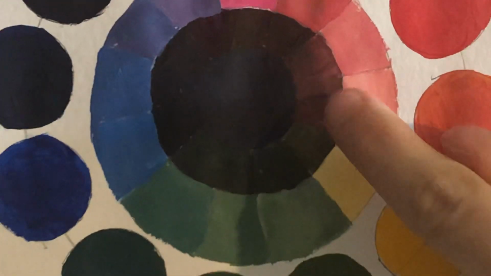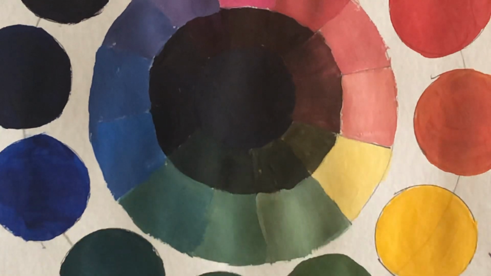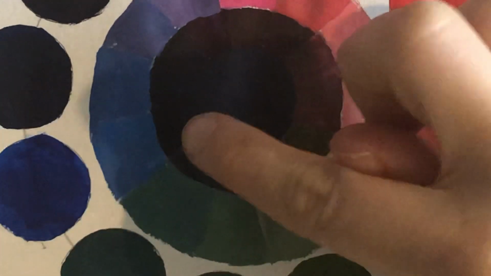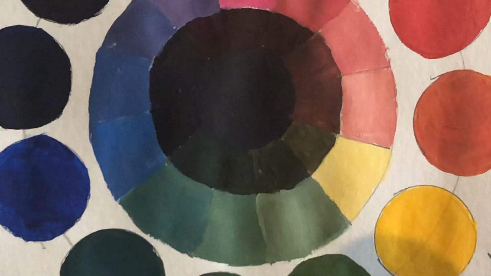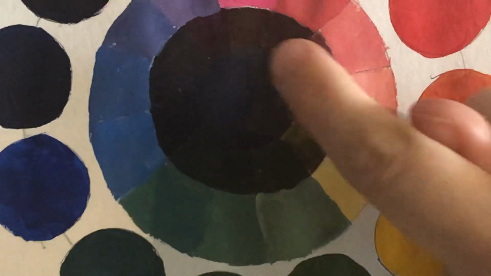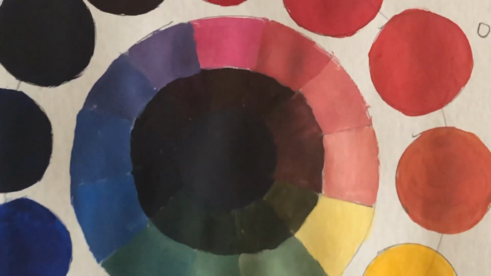You may get some rusty orange colors. You may get a really gross yellow, some forest greens, navy blues, a really dark purple, dark maroon. And so these are just going to be really, really dark shades of each of these hues on the outside.